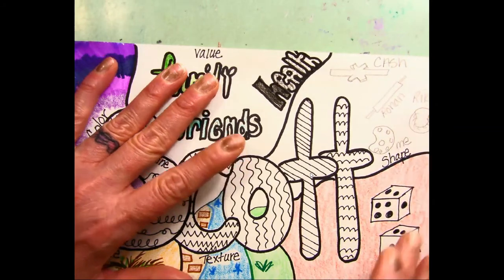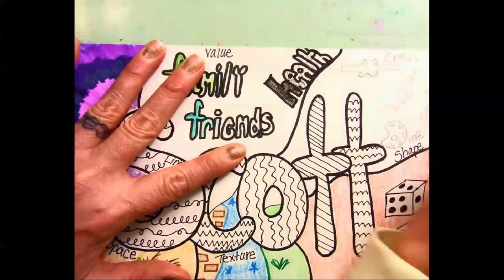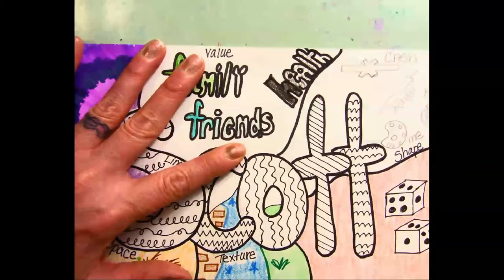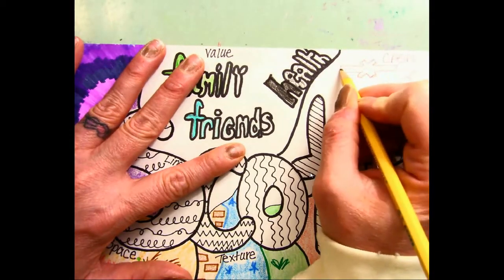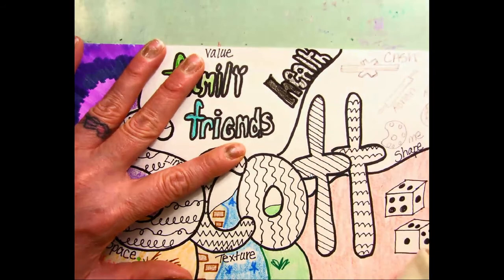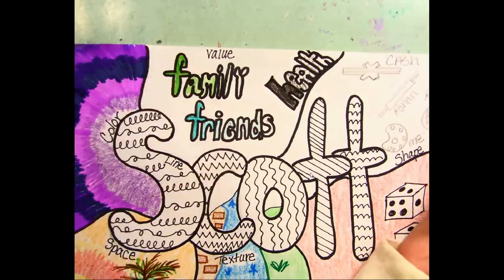So again, each family member is a shape, and then write your family in next to their shape. So have fun with this one. And don't forget to color your backgrounds.